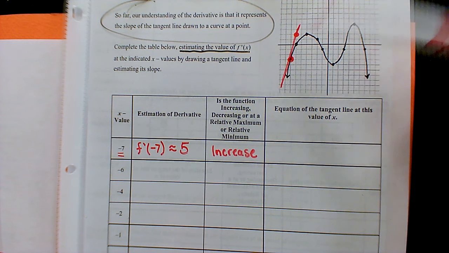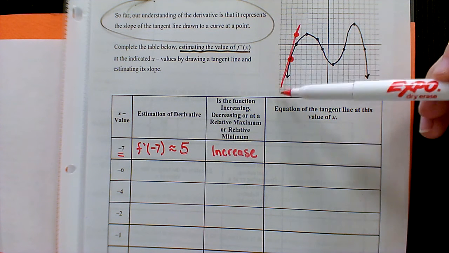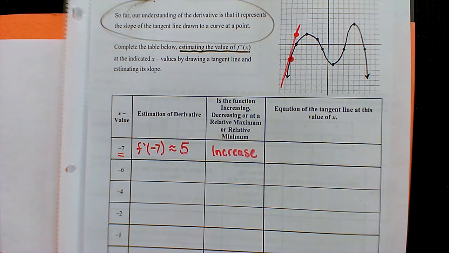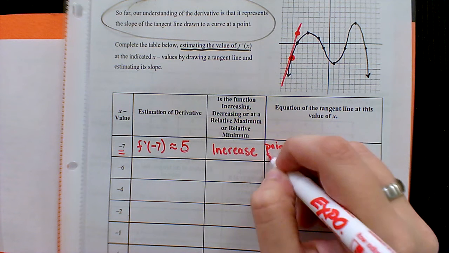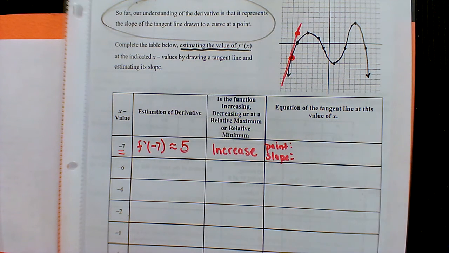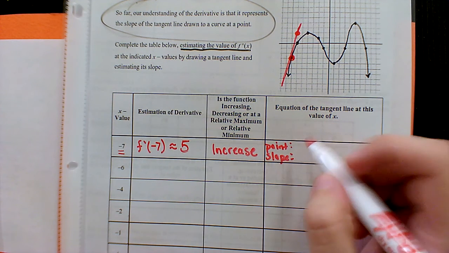Let's go ahead and now try to figure out what the equation of this tangent line might be. What information do you need to know to write the equation of a line? Yeah. A point and a slope. Okay? So let's go ahead and try to figure this out.